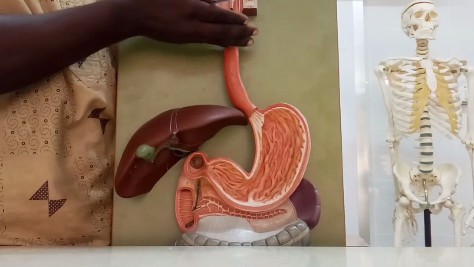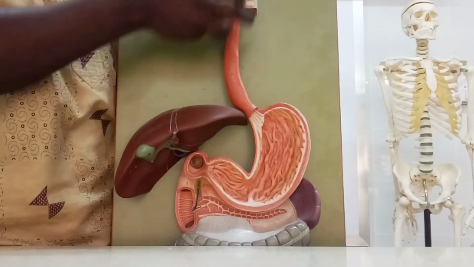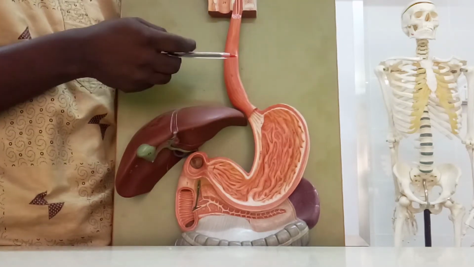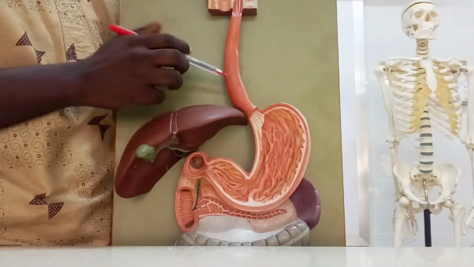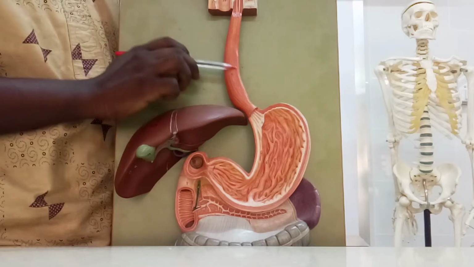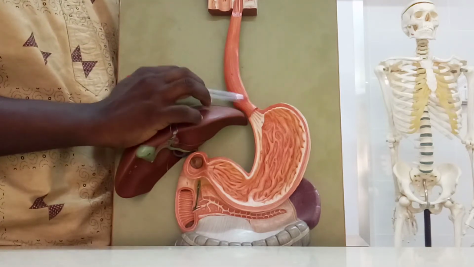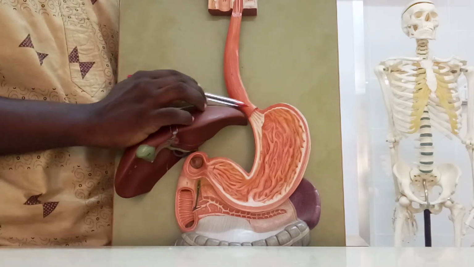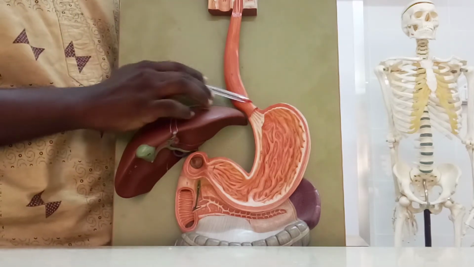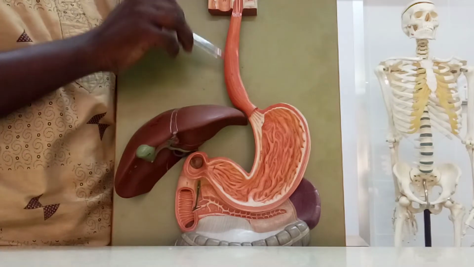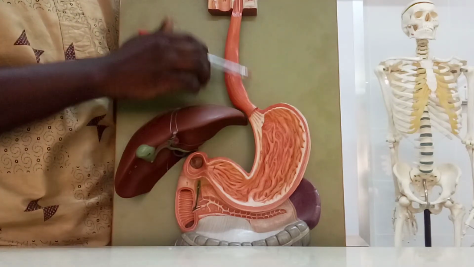The principle is that the closer you get to the outside of the body, the muscle is skeletal, therefore voluntary. The middle portion will be a mixture of skeletal and smooth muscle, because the lower portion is made up of smooth muscle. That's one thing you have to bear in mind. But remember that the muscularis mucosa is exclusively smooth muscle.